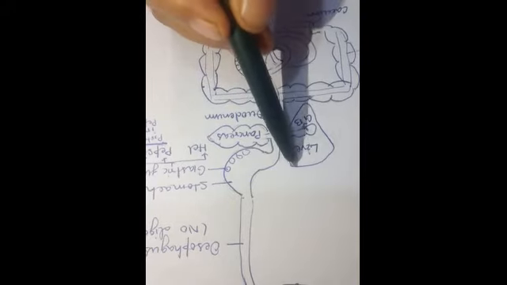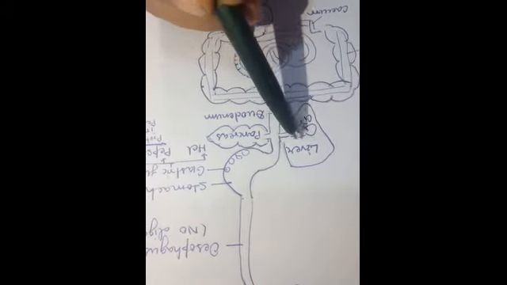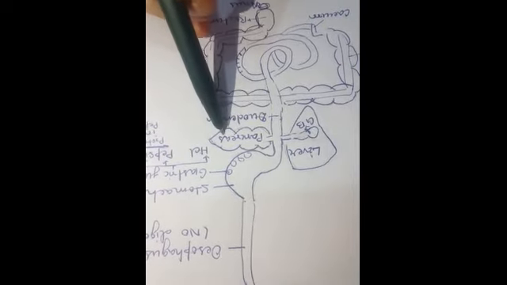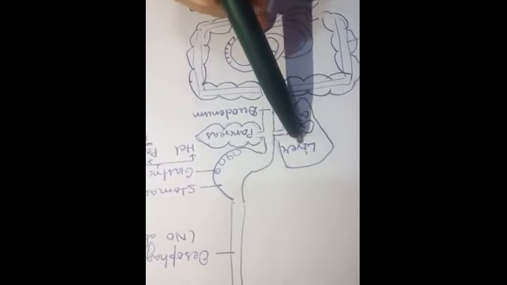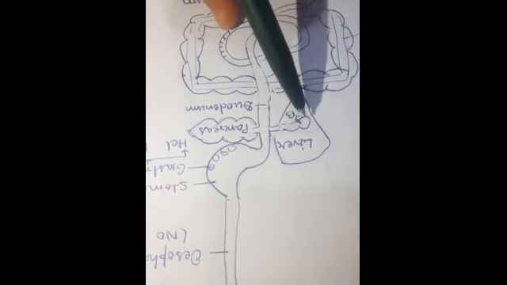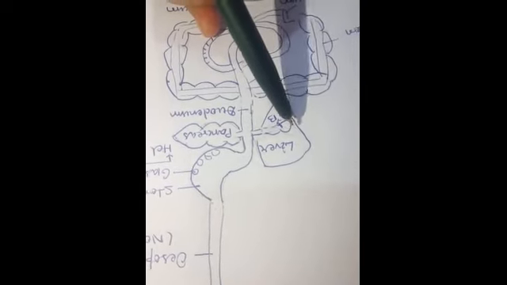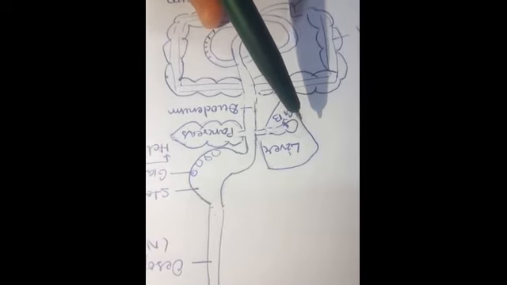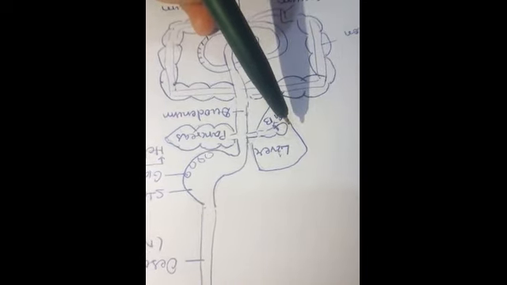The left duct is connected with the liver and gallbladder, and this one from the right side is the pancreas. Liver secretes bile juice which is stored in the gallbladder. The function of bile juice is emulsification of fat. Emulsification of fats means breakdown of large globules of fats into smaller ones.